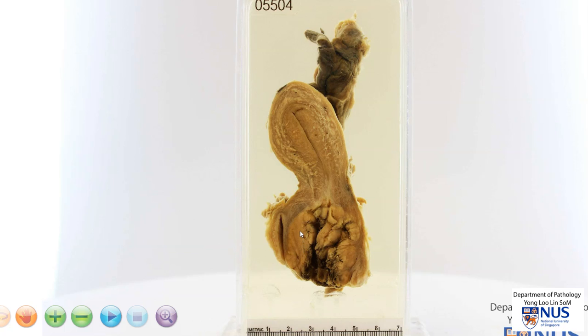Staging-wise, we would want to assess whether this tumor is restricted to the uterine cervix or whether it has spread outwards into the vagina, as well as into the adjacent soft tissue. So this is the parametrial tissue just around the uterine cervix and also right up to the pelvic wall, and not forgetting the urinary bladder at the anterior aspect and the rectum posteriorly.